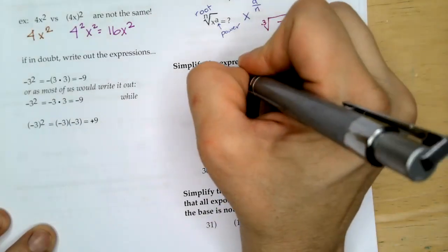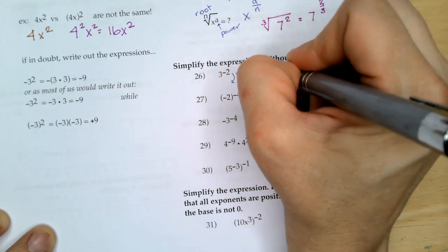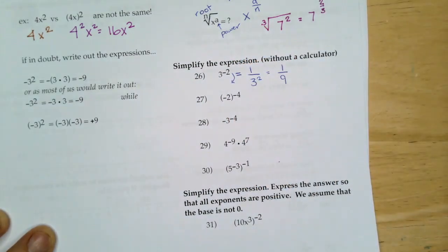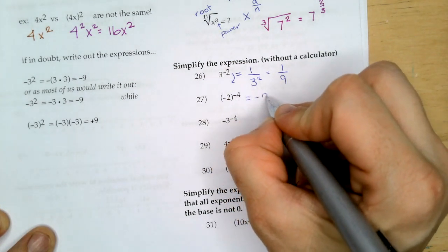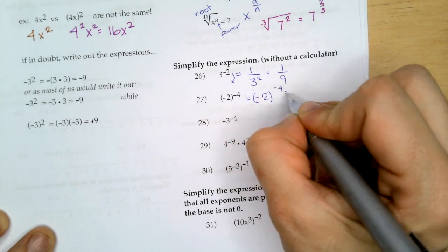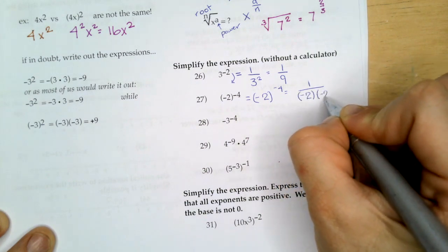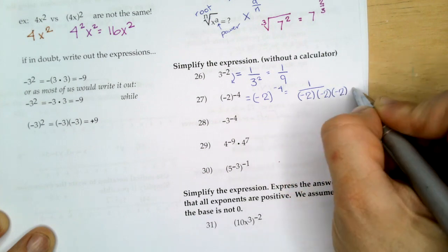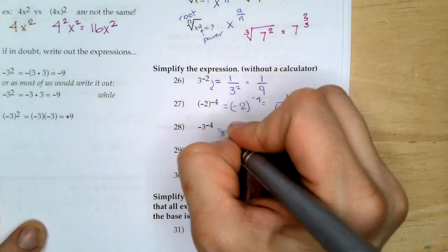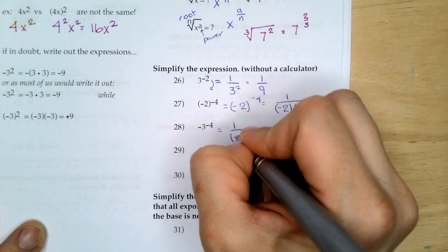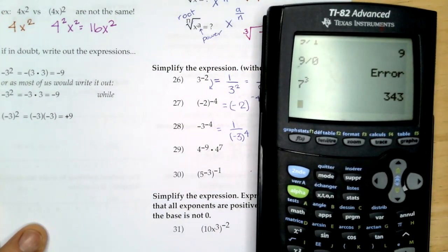3 to the power of -2, we're going to move that across the fraction bar. It's going to be a 1 on top, 3 squared on the bottom, and 3 squared is just 3 times 3, which is 9. -2 to the power of -4 is what that's supposed to be. -2 to the -4th power means it's 1 over -2 to the 4th, which means there are 4 -2's being multiplied, right? -3 to the -4th is just going to be 1 over -3 to the 4th. Good. Keep going though in your calculator.